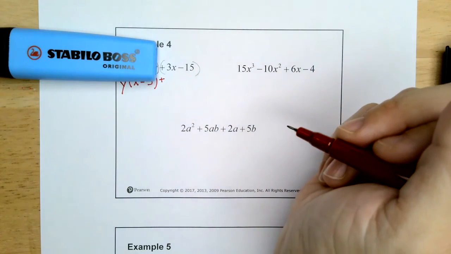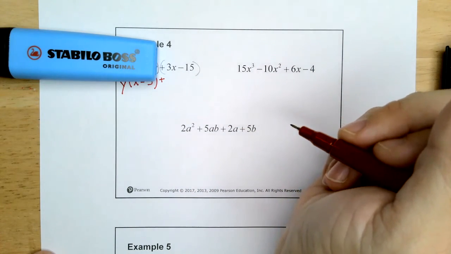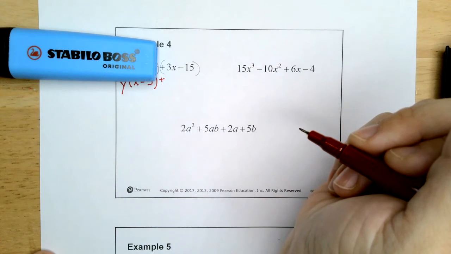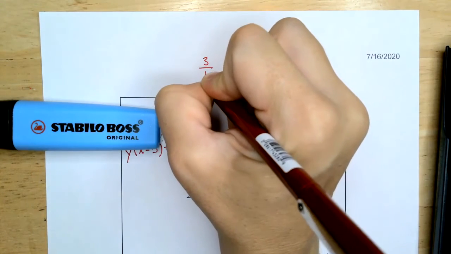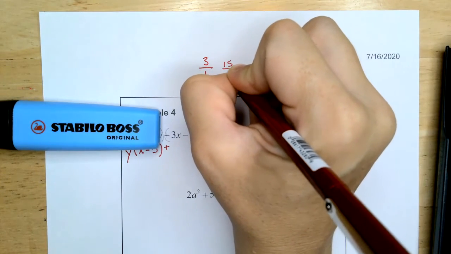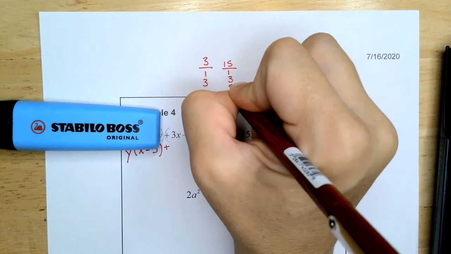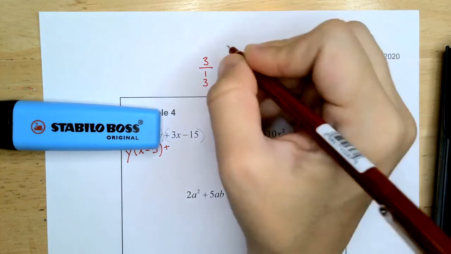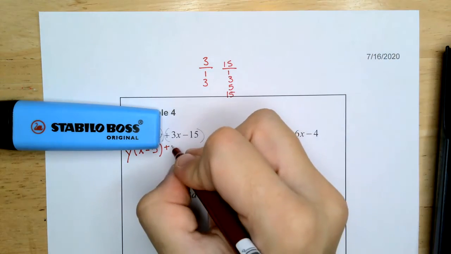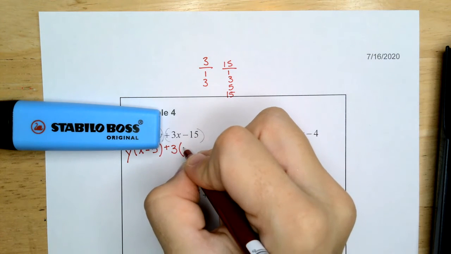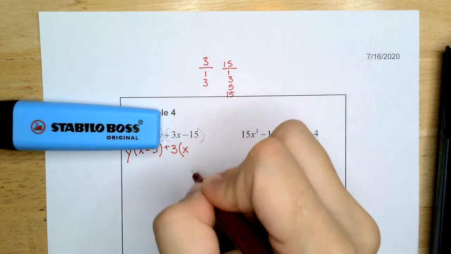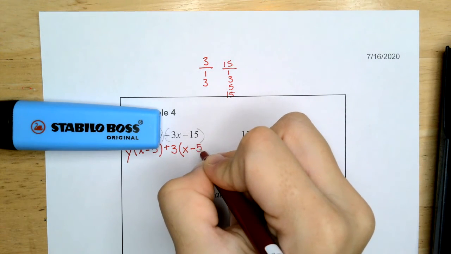3x and negative 15, what do they have in common? 3 has 1 and 3. 15 has 1, 3, 5, and 15, right? So their greatest common factor is 3. 3x divided by 3 just gives me x. Negative 15 divided by 3 gives me negative 5.